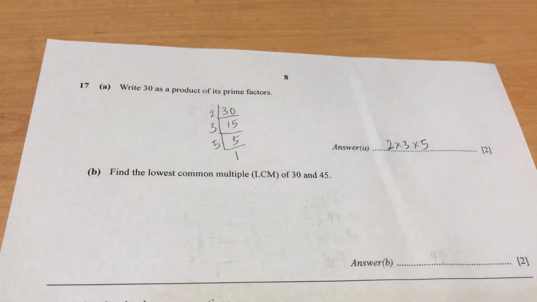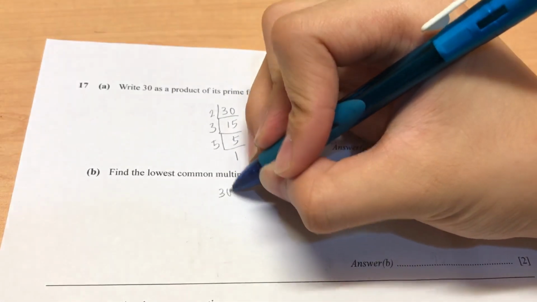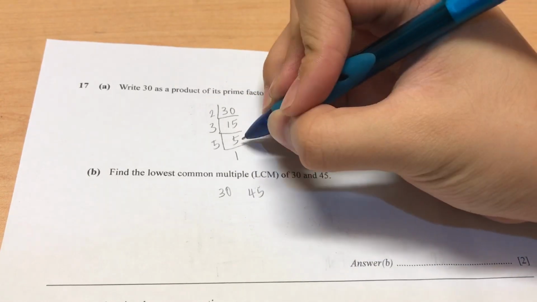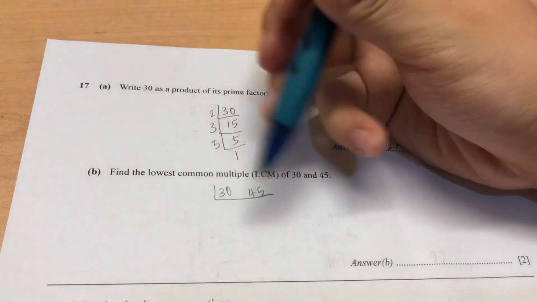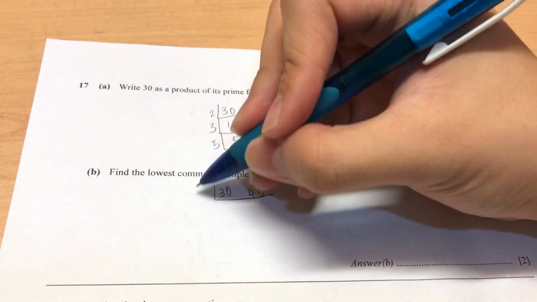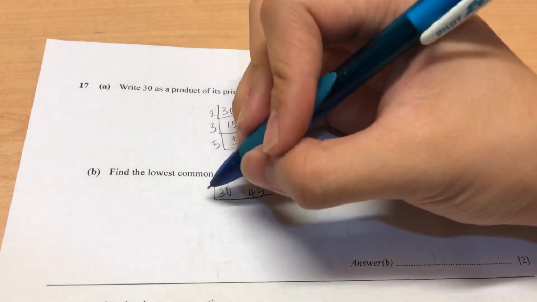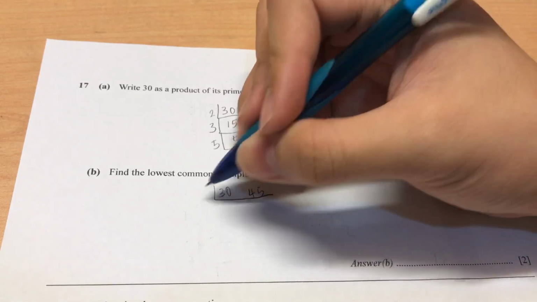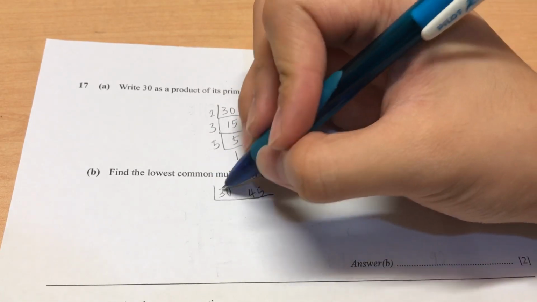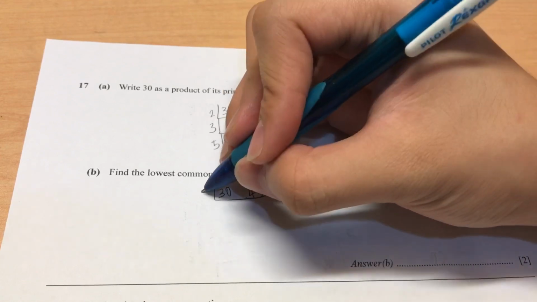Done. Part B. Find the lowest common multiple of 30 and 45. Same thing. Similar. So this part is similar to this part. The method is similar. We draw something like this. Over here also use the prime number only. So we cannot use 2 because 45 if we divide by 2 we get decimal. We use 3 because these two are the factors of 3.